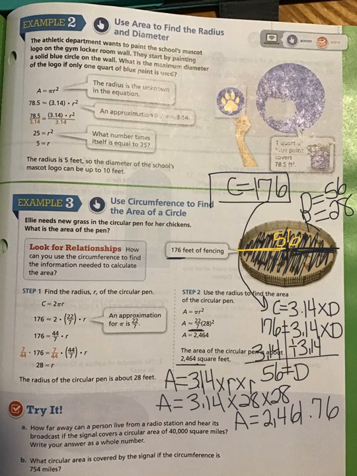So let me recap on what we did on this example because it can be a little tricky. The first thing they did is they gave us the fencing, the circumference. So we had to go back to circumference and substitute it in so we could figure out what the diameter is. The diameter is 56. I then can figure out the radius because it's half of it. All the way across was 56, then radius would be 28. Now I can solve the area because I know the radius of that circle.